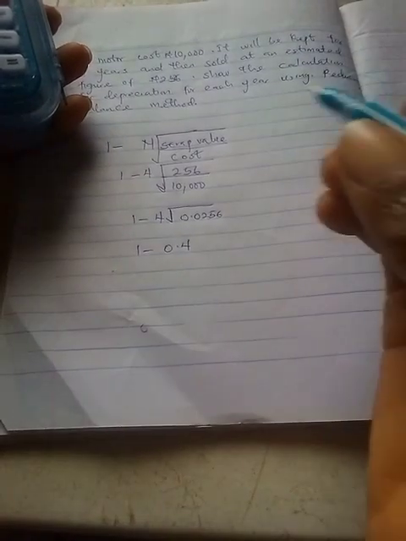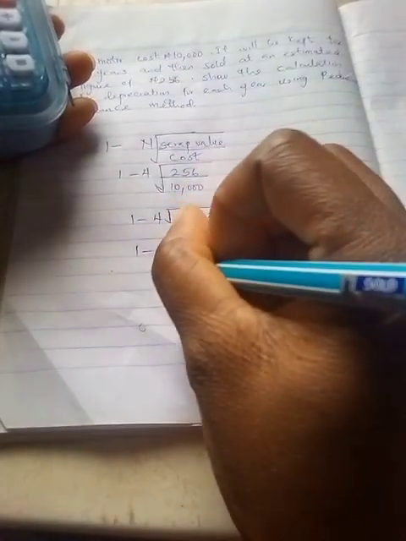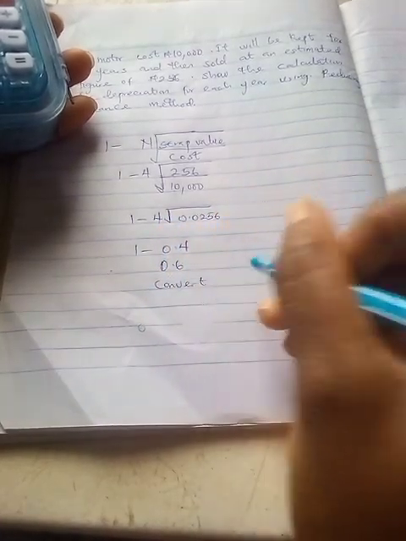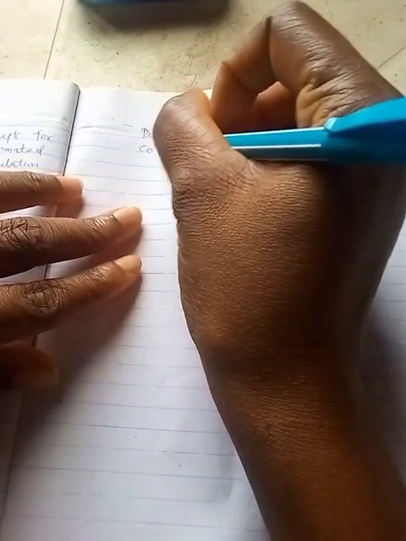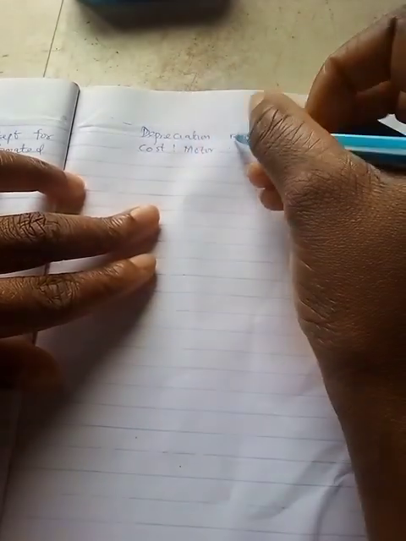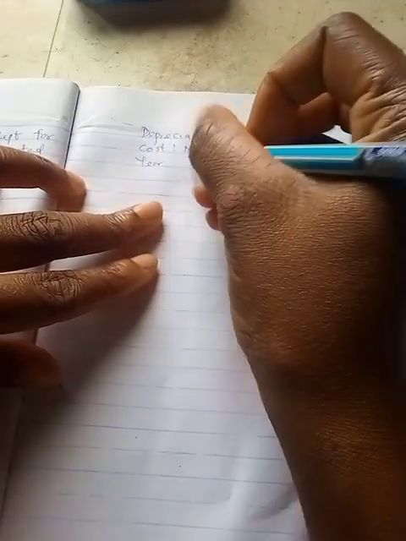So 1 minus 0.4 is going to give you 0.6. Then you convert it to percentage and you're going to have 60%. So the next thing now is to determine our depreciation, and the first thing we are going to have is our cost of motor car, which is 10,000 naira.